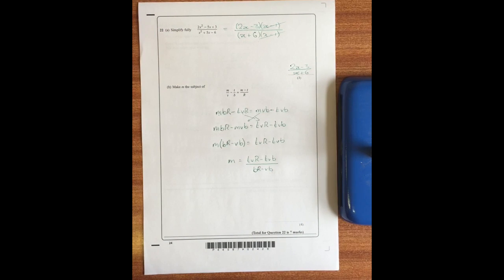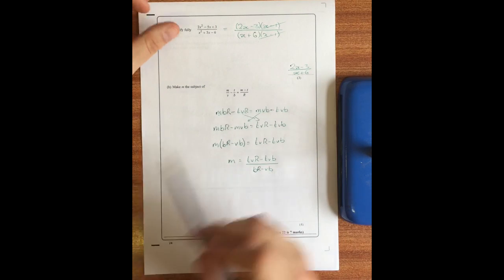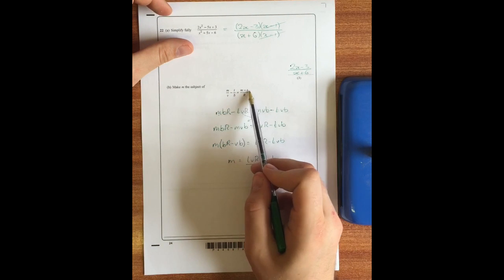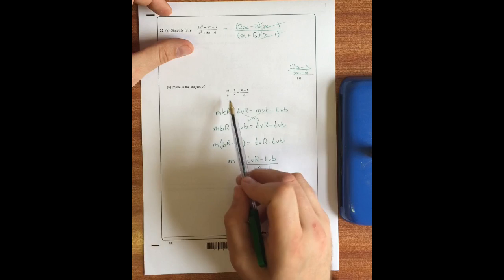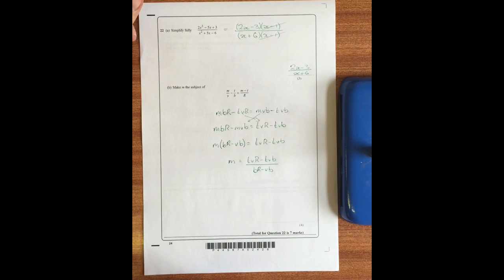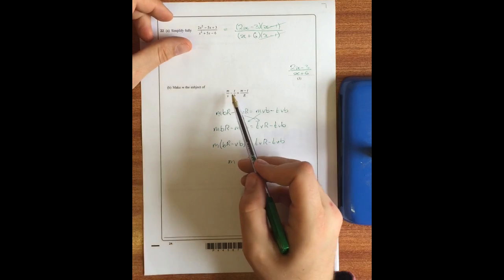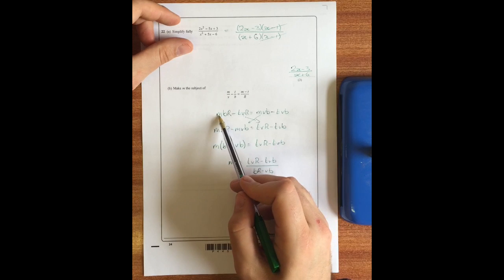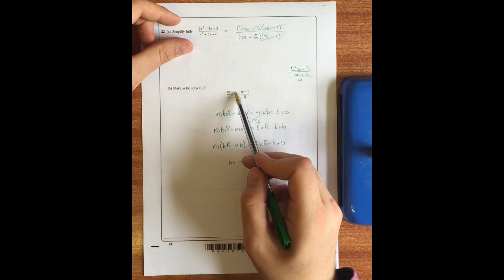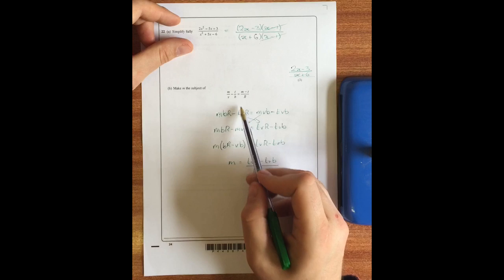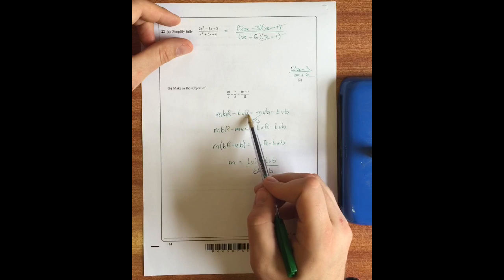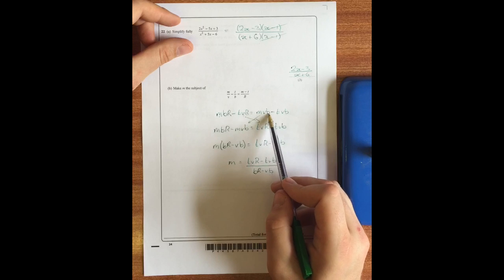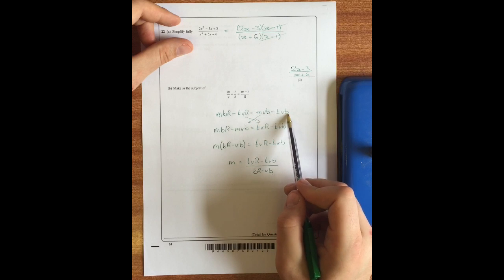Part B, make m the subject of this formula. Now, because we've got fractions in here, I want to get rid of that, so I'm going to multiply every term by vbr to get rid of those denominators. So if I multiply this term by vbr, the v will cancel out, and we're just left with m times br. Multiply this term by vbr, the b will cancel out, so we'll be left with tvr. And for these two, the r will cancel out, so we're left with mvb minus tvb.